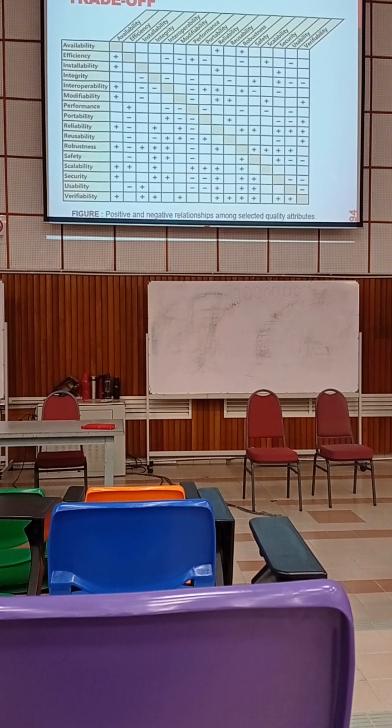Directly proportional, directly proportional. You learned that last time in Maths. Okay? So something like that. When you try to improve security, look at the performance, it is negatively impacted. When you try to improve, for example, performance, efficiency is positively impacted. So that's what I mean. Okay? That is known as trade-off.